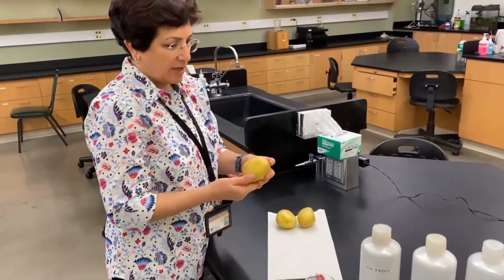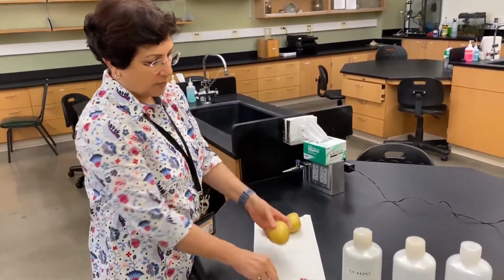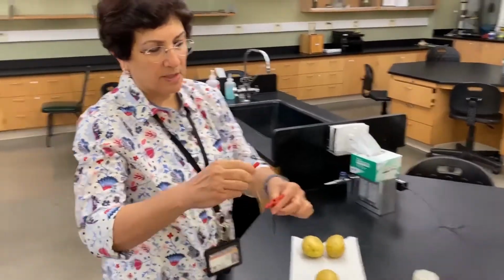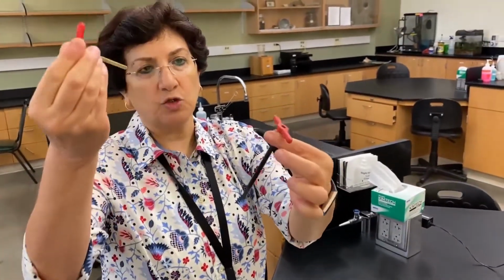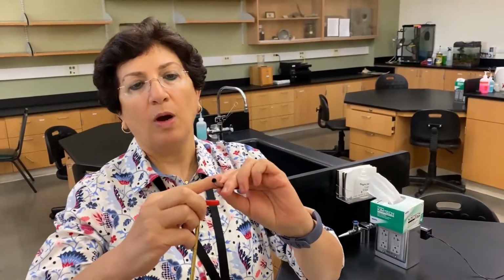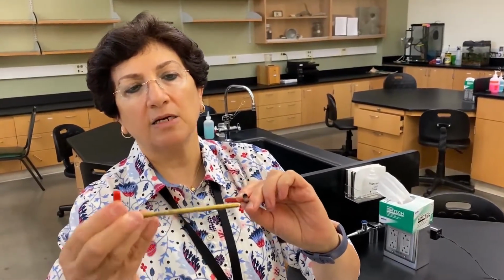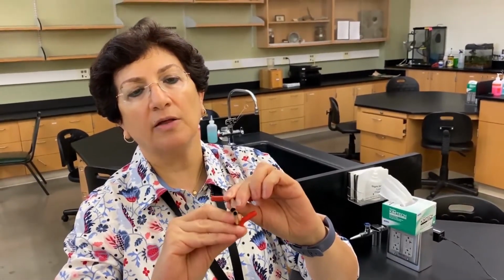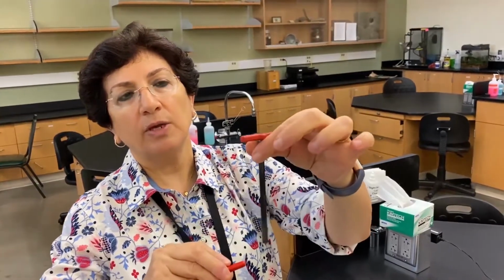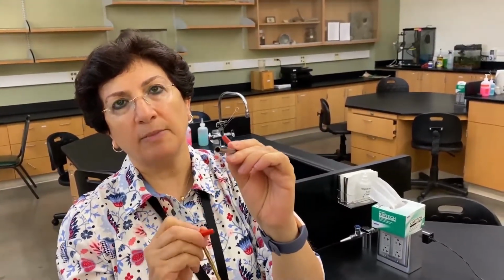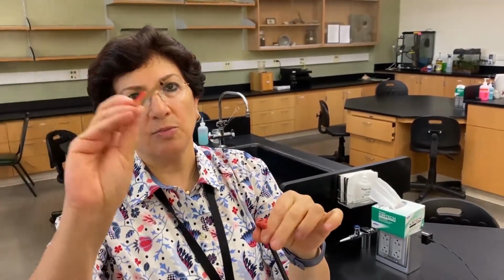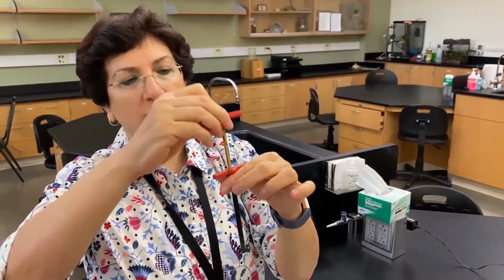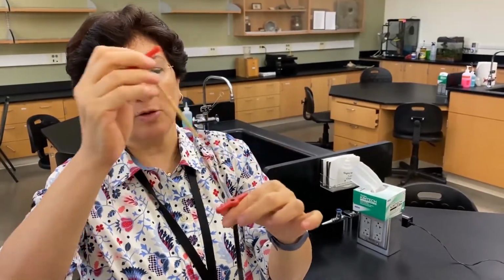The way we're going to collect our potato pieces, we use a corer. You can see this thing, it has two parts to it. One of those cylinders has a larger diameter compared to the other. The one we use to cut through the potato is the large diameter corer. The smaller one we use to actually push the piece of potato out.